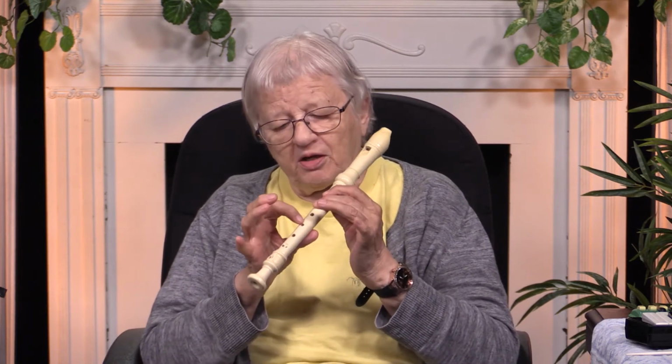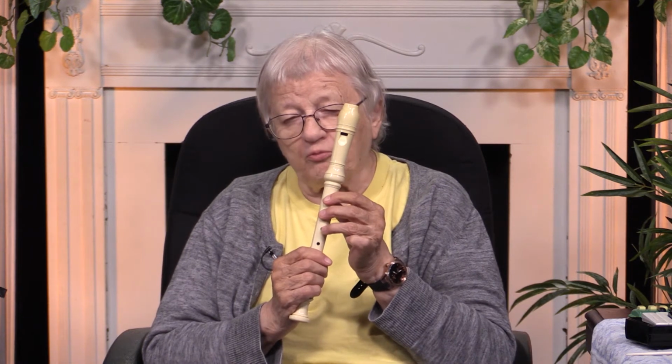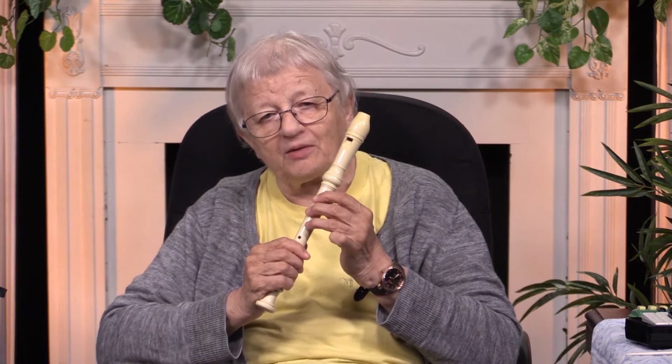Which is the better fingering? Well, probably the most accurate fingering would be to skip this note and use this fingering for a G sharp. The problem with doing it by pulling your finger out, which is half-holing, is that it does work, but each person might pull their finger out a little differently, so the pitch might not be exactly accurate. But it is a way, and there are various things that you can do.